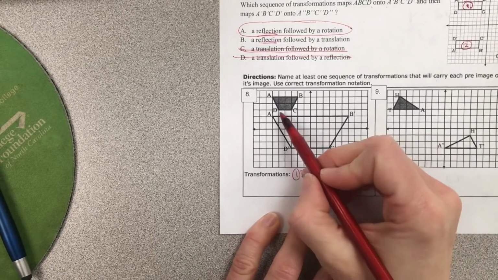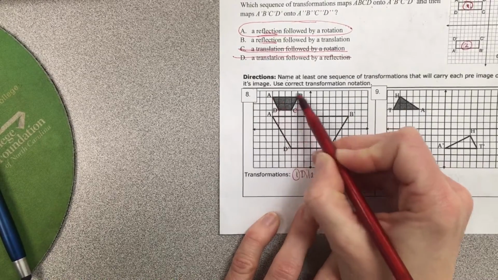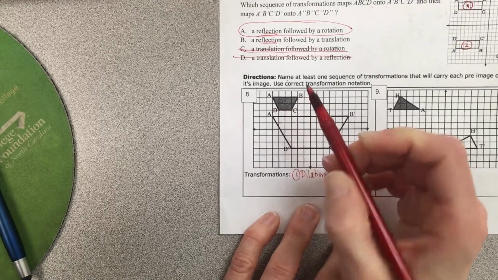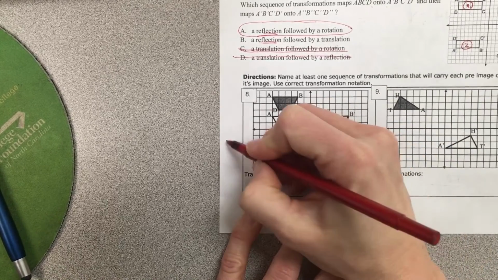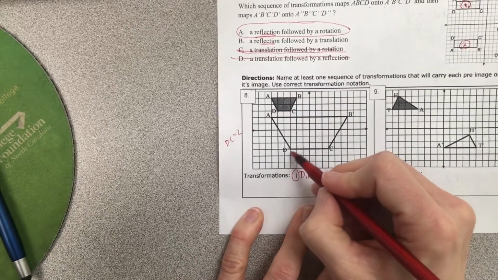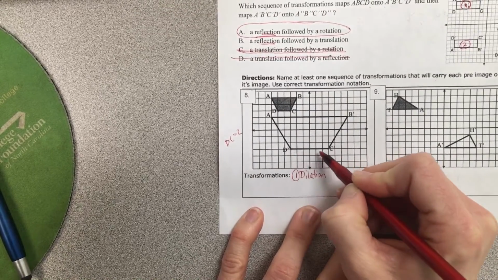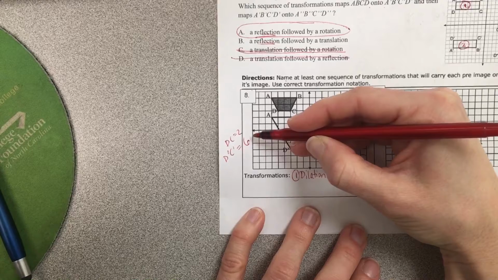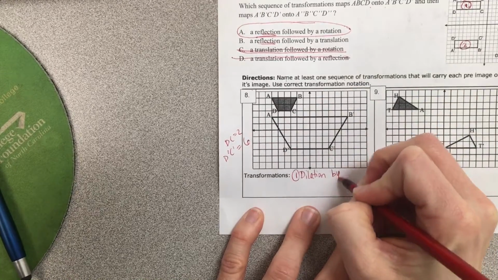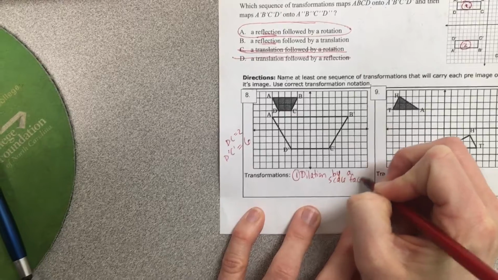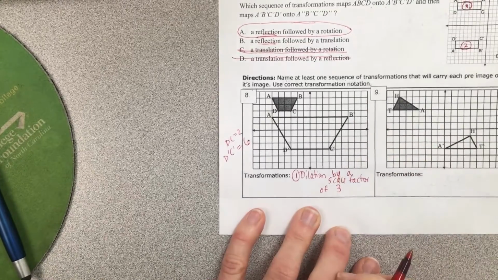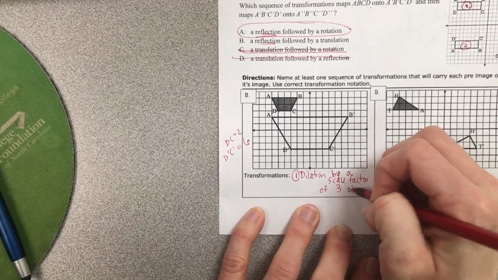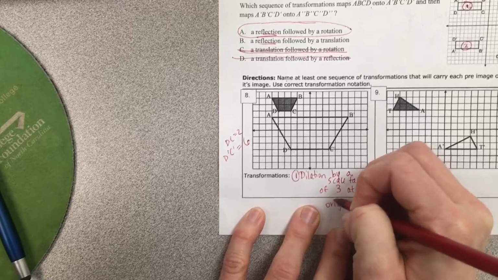So from D to C, the bottom part of this trapezoid, is 2 units long. Let's look from D prime to C prime. From D prime to C prime is 1, 2, 3, 4, 5, 6. So to go from 2 to 6, you have to multiply by 3. So a dilation by a scale factor of 3. And let's do that at the origin.